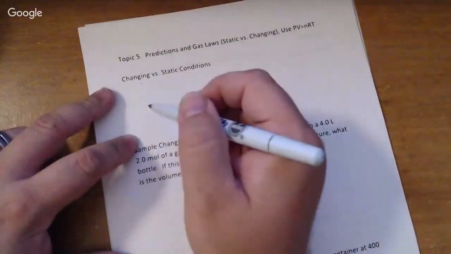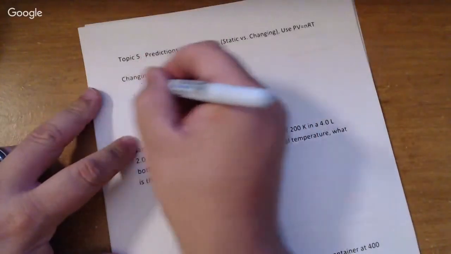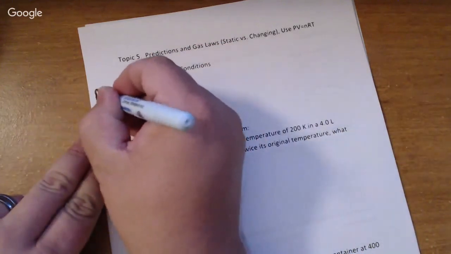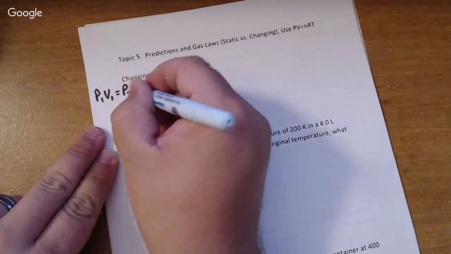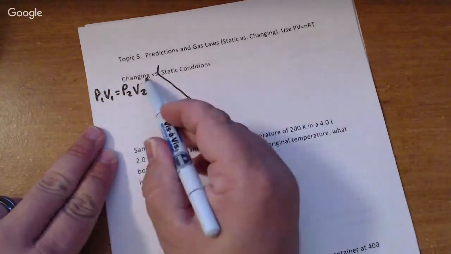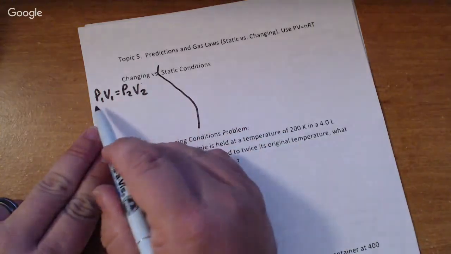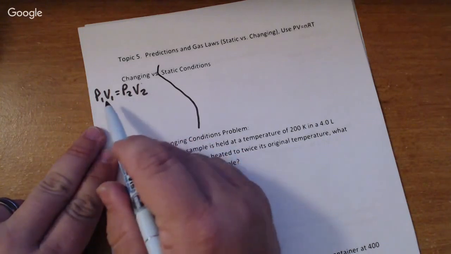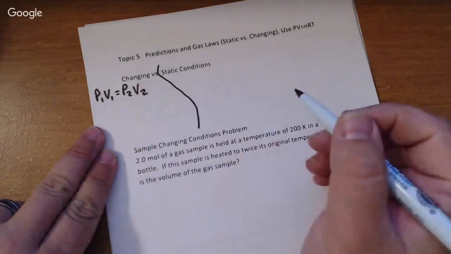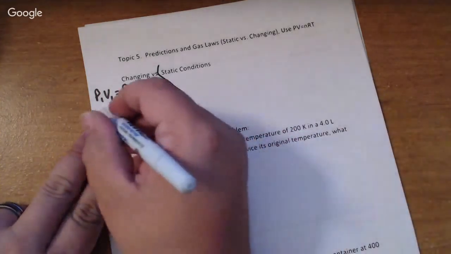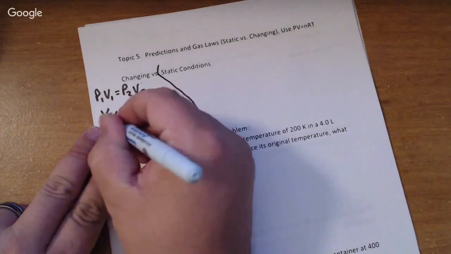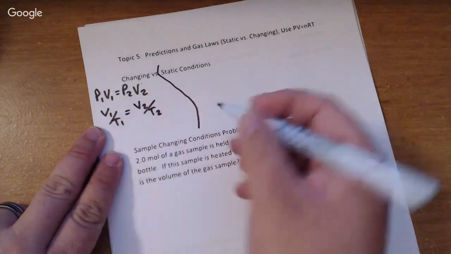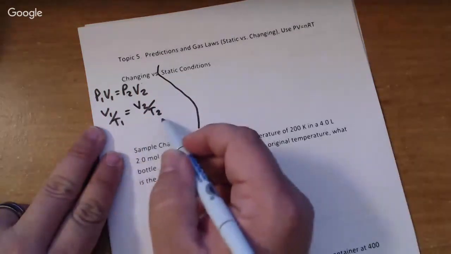If I have a changing conditions problem, that's where I'm going to use either Boyle's law, P1V1 equals P2V2. Changing conditions, I'd use Boyle's relating pressure and volume. Whenever you see P1 and P2, this is pressure before and pressure after, volume before and volume after, implying we have some kind of change that's taking place. For Charles' law, V1 over T1 equals V2 over T2. And again, we get that 1s versus 2s, befores and afters.